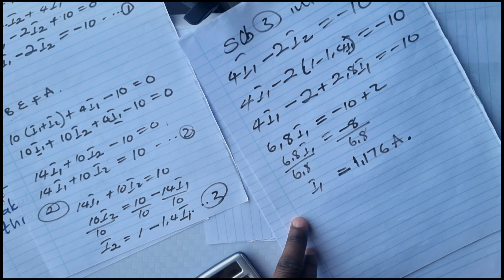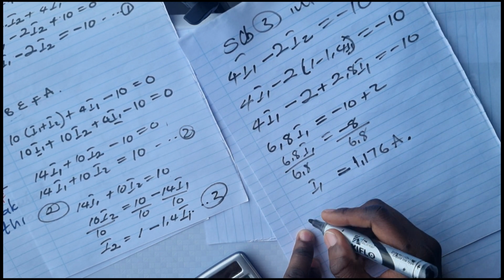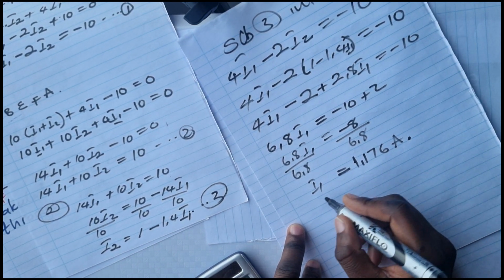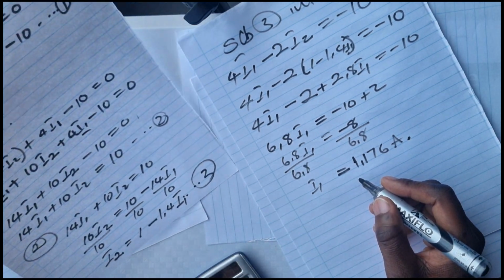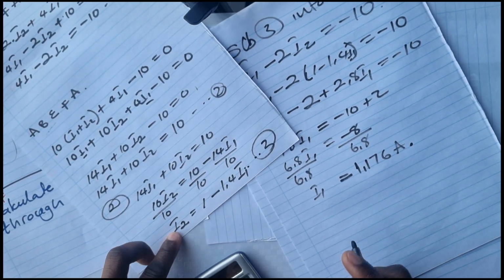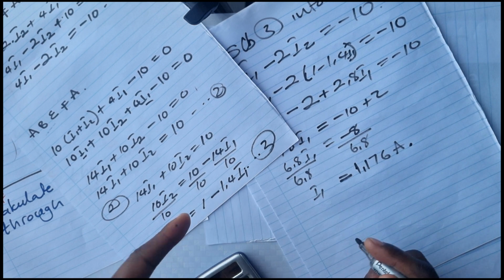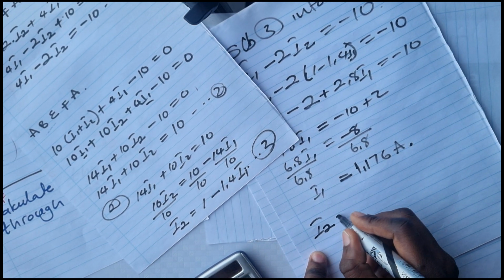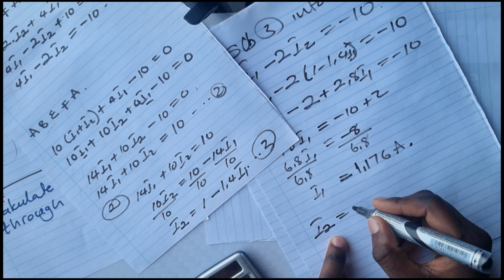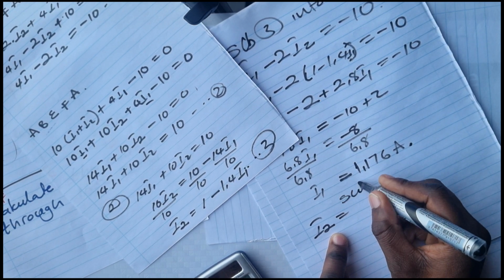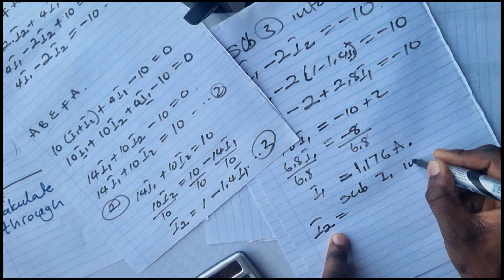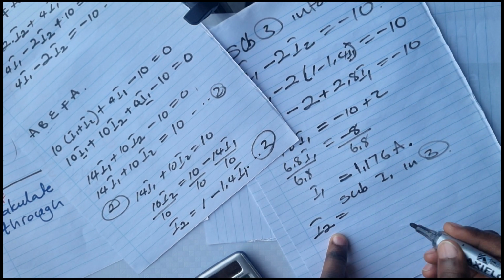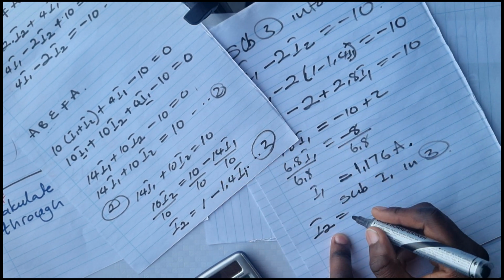This is I1. And then to get I2, we're just going to substitute this in equation 3, because equation 3 is just I2. Then shortly our I2 is going to be, sub I1 in equation 3. Then this is equation 3.